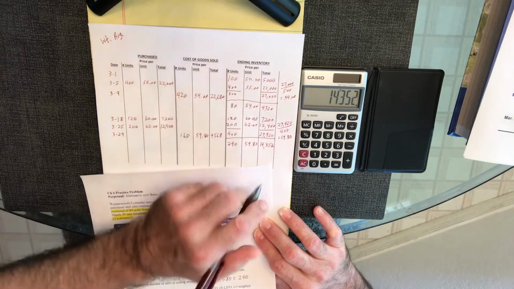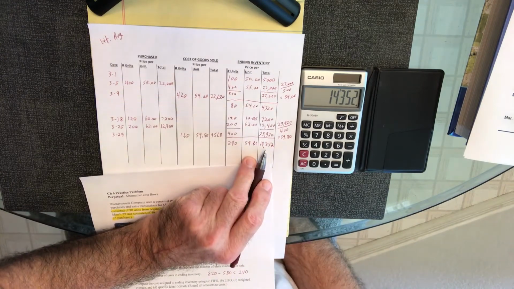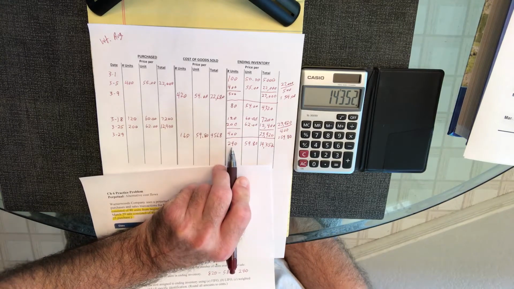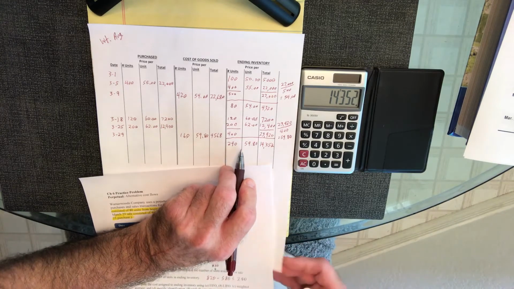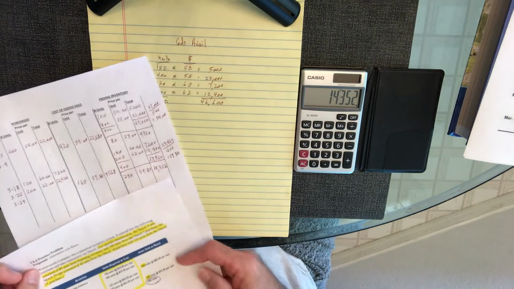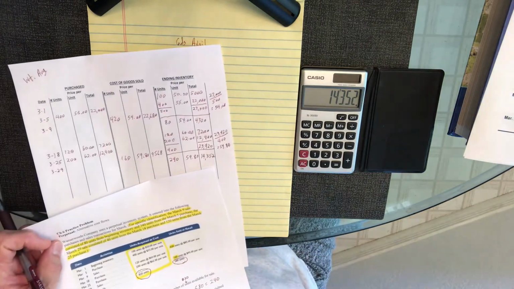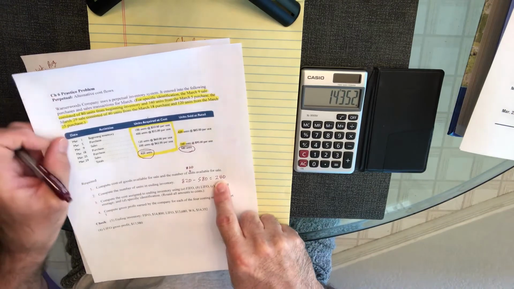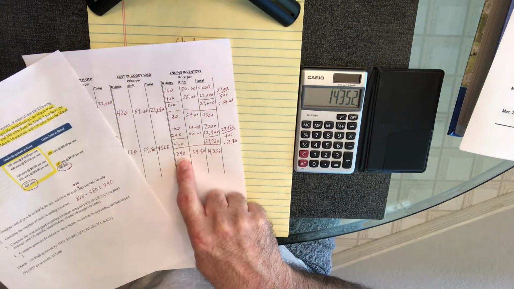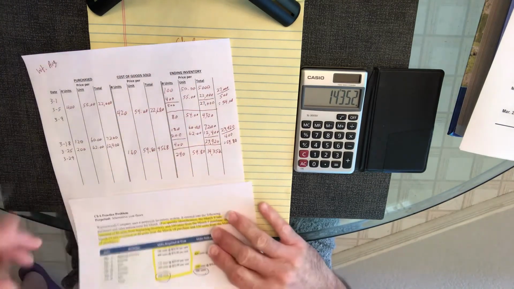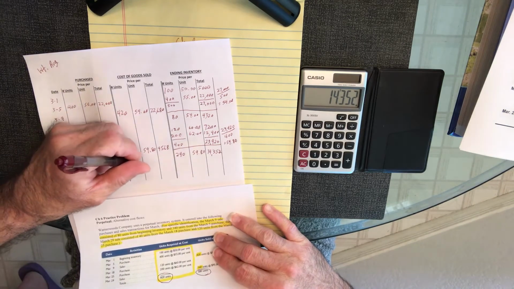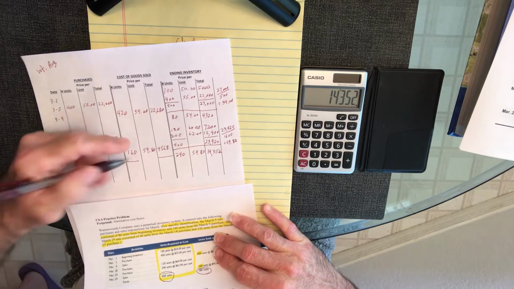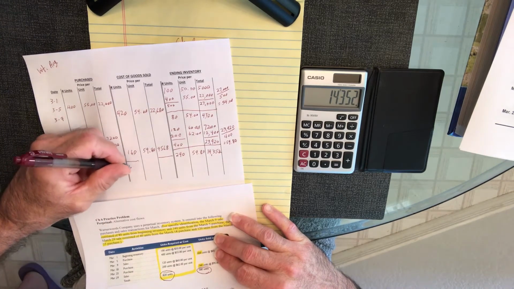And the nice thing is, I've now calculated my ending inventory. It is 14,352, and I have 240 units. Guess what, folks? That's the same number I came up with. Where did it go? Ah, right here. 240 units in ending inventory. Over here, I totaled up everything. 420 plus 160 is 580.